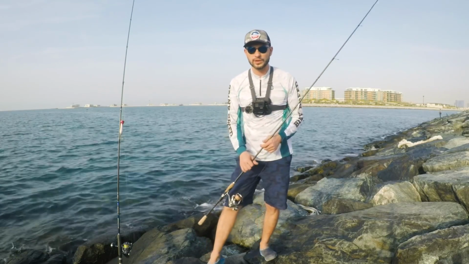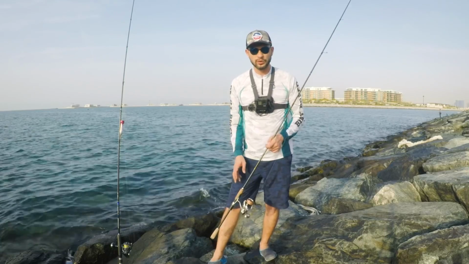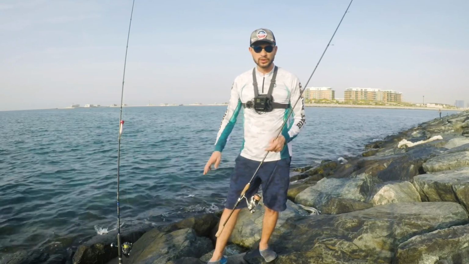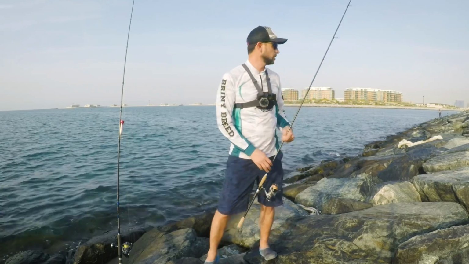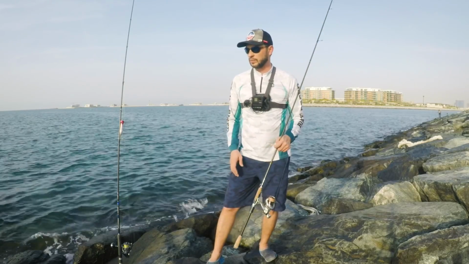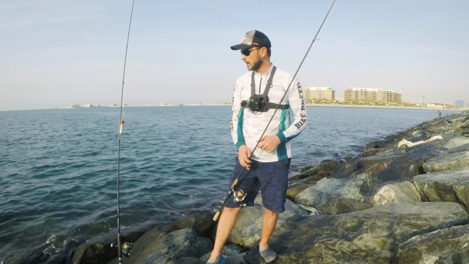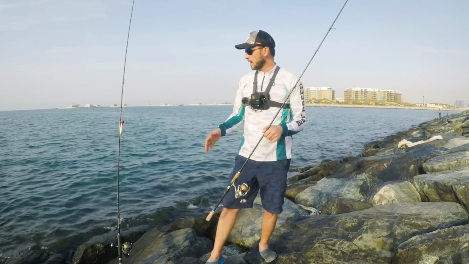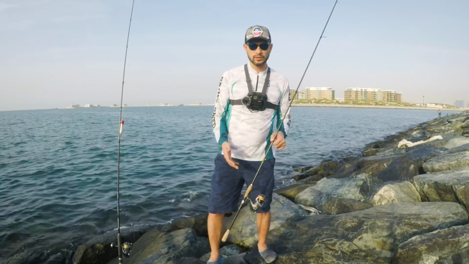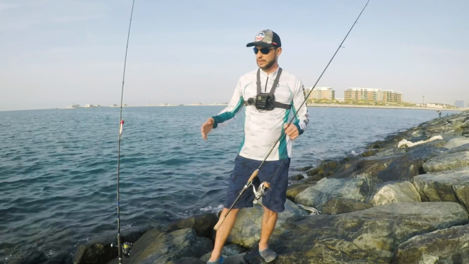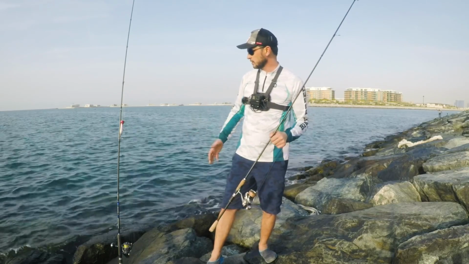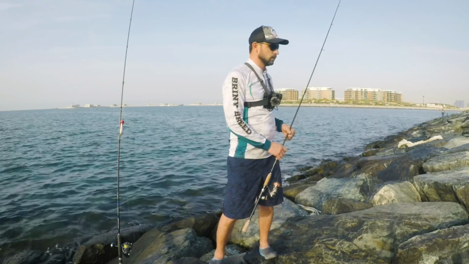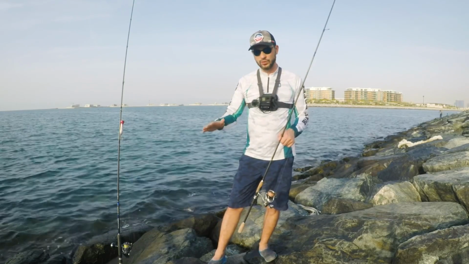So first of all, when you come for fishing, depending on the spot you are fishing, you have to understand how the underwater structure looks. For example, right now I'm on a breakwater, like most of the breakwaters in the UAE or other places. A breakwater is a structure made out of rocks, a lot of rocks. Whatever you are walking on above the water, there is approximately a similar size or maybe twice the size of that inside the water.